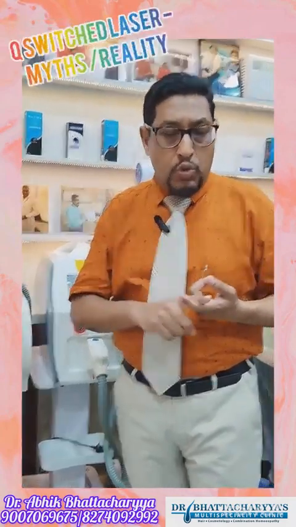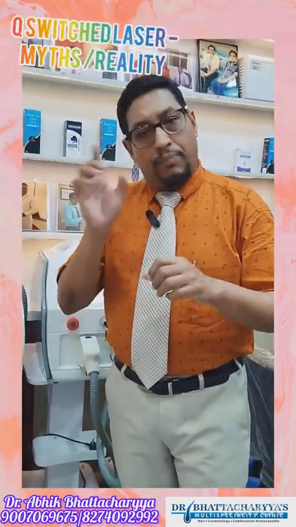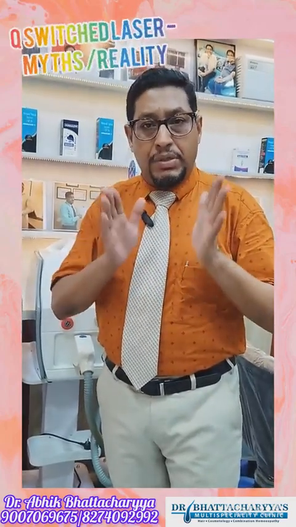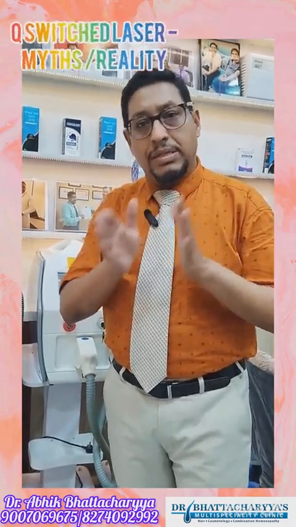So these are all complications. The last thing, which should always be kept in mind, is scarring. Scarring is a very bad outcome of laser treatment. Always do it in proper proportion, with proper fluence, and all procedures should be done by a properly trained person who has the experience to handle many patients like this.